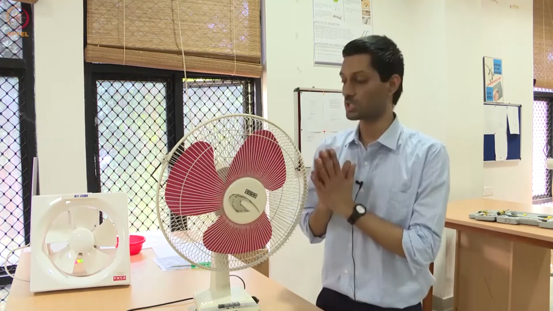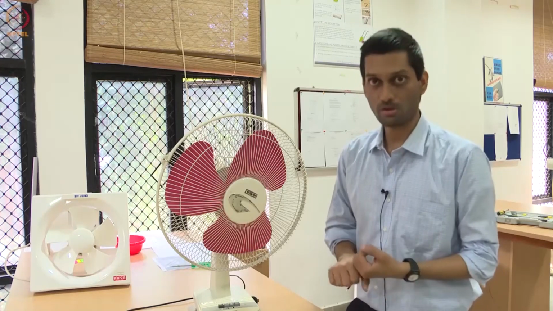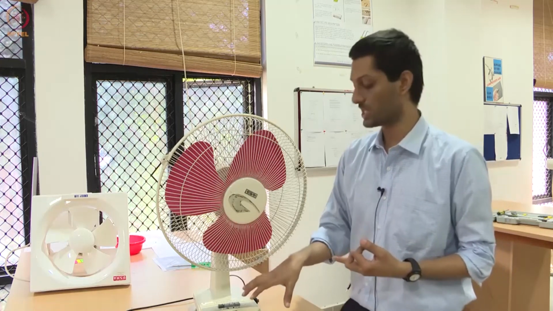Or we can use what is called a VVVF, variable voltage variable frequency drive. It's a slightly more complex system, where we change the frequency as well as the input voltage to change the motor speed. In the case of a consumer device, we want to keep the cost really low. So basically either we use what is called a capacitive dropper, or we use a rheostat, a variable resistance, to change the motor speed.